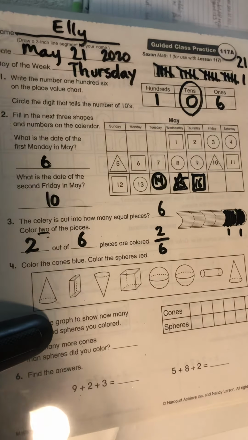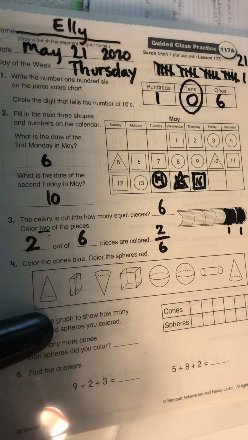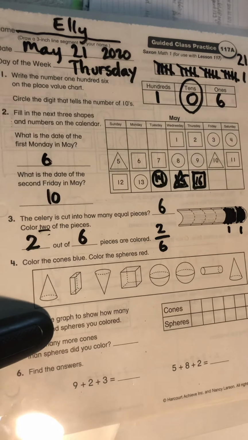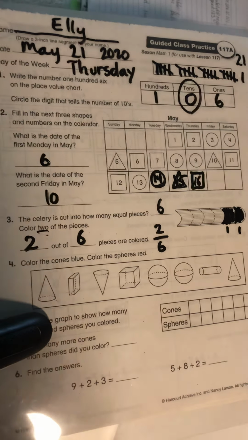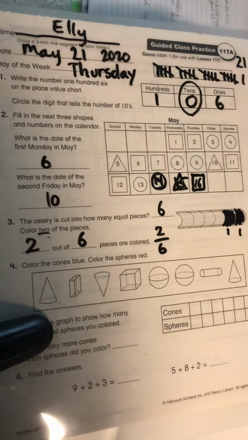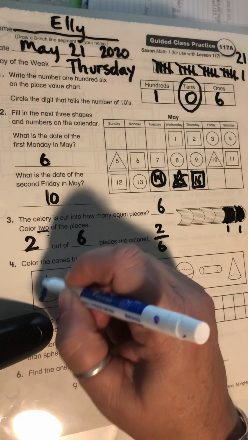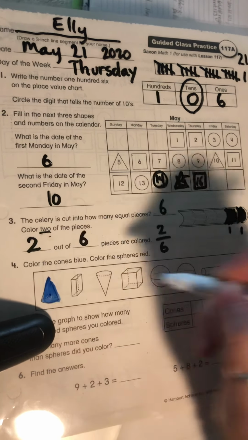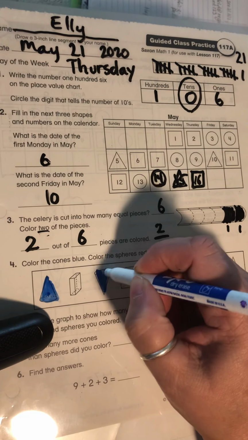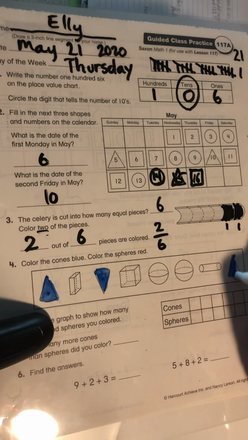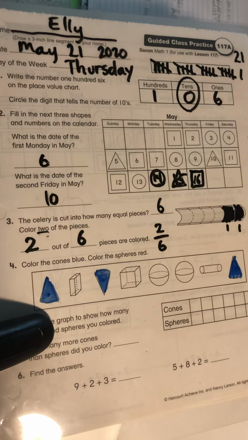Now it asks us to color the cones blue. Remember, cones, think like an upside down ice cream cone. You see the cones? Here's a cone here. Here's a cone here. And then way over here, it's another cone.